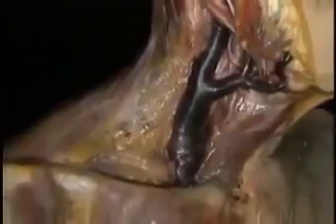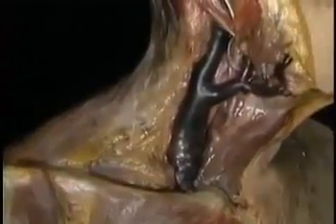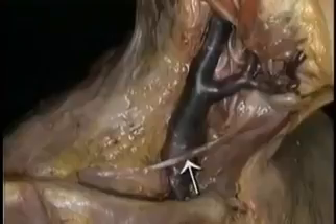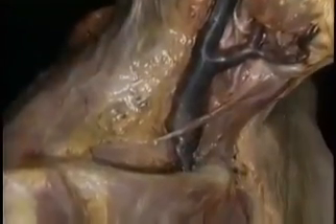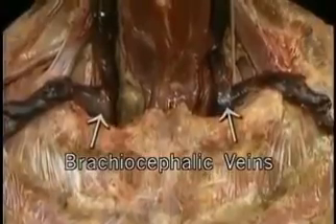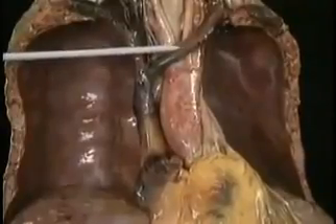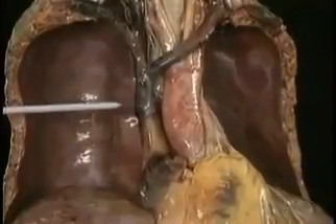The internal jugular vein continues down the neck behind the common carotid artery and lateral to it. It's crossed by the omohyoid muscle. Down here behind the clavicle, the internal jugular vein ends by joining with the subclavian vein to form the brachiocephalic vein. As shown in tape 3, the two brachiocephalic veins pass through the superior thoracic aperture. In the thorax, the two brachiocephalic veins join to form the superior vena cava.